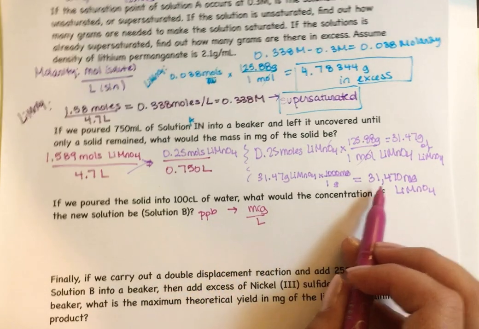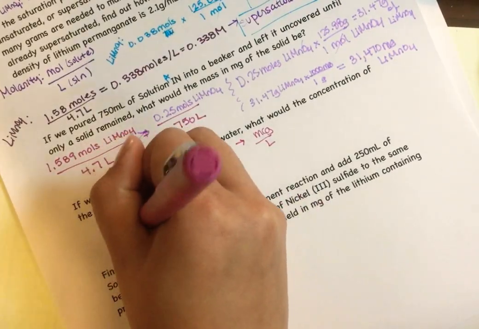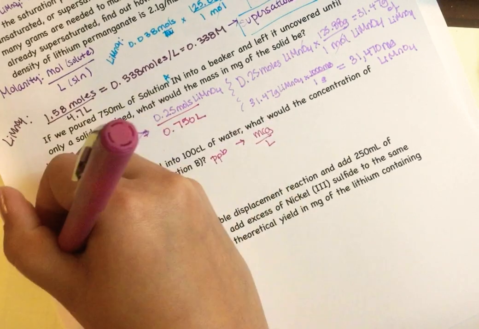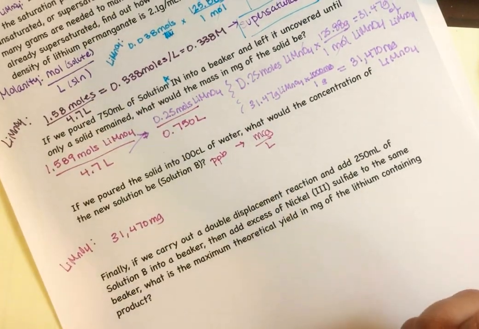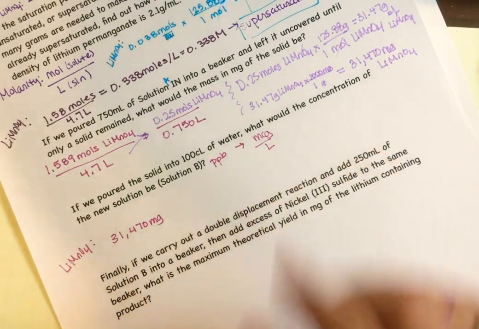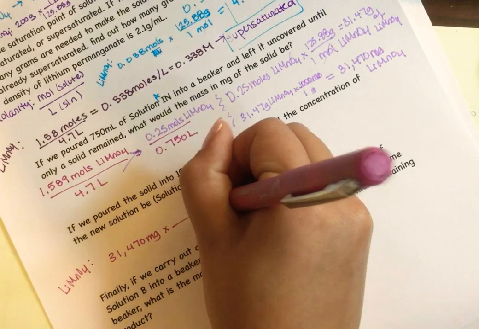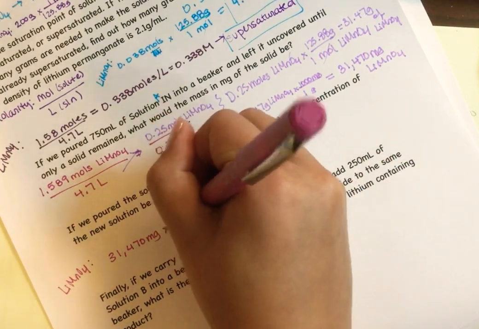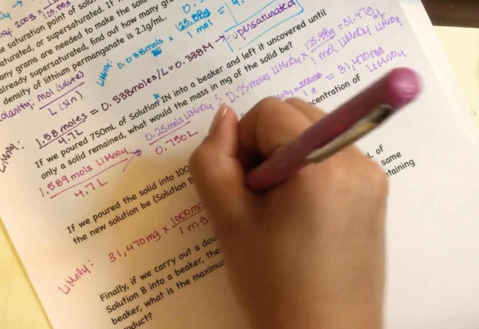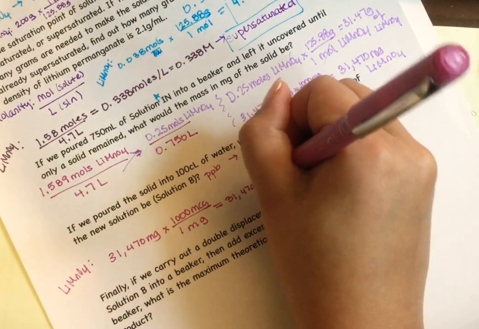So we've got to convert that into micrograms. So we'll say we've got 31,470 milligrams. And again, this is lithium permanganate. But for the sake of time and space, I'm not going to write it out on every single one, although that is the most correct way to do it. And then we're going to say in 1 milligram, we have 1,000 micrograms. So our answer then is 31,470,000 micrograms.